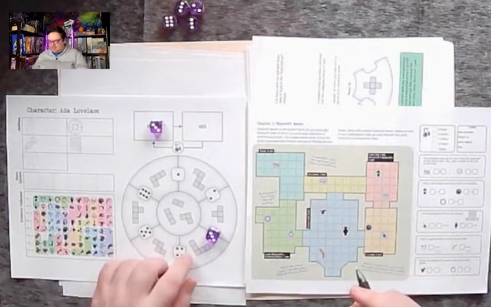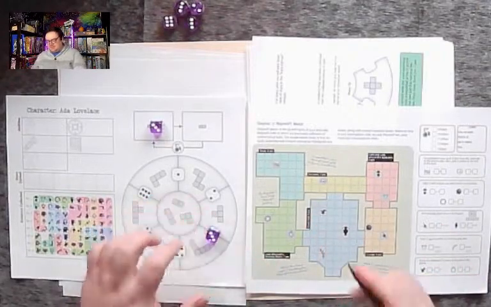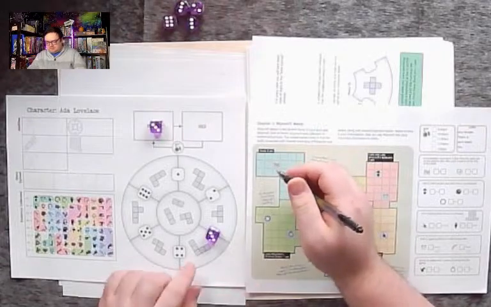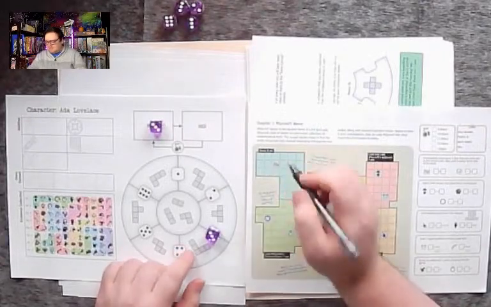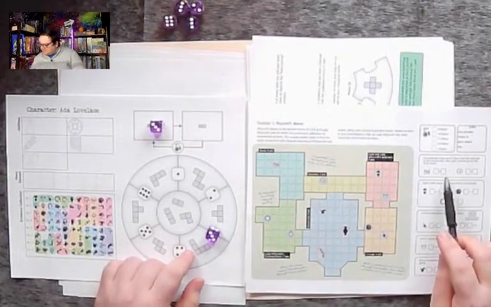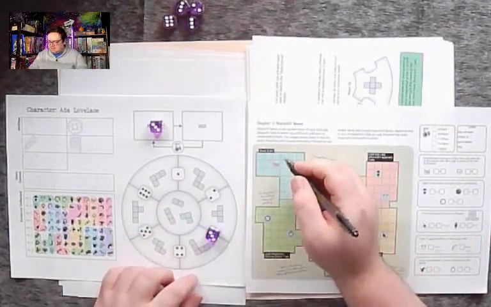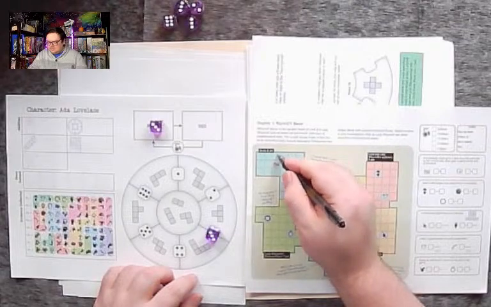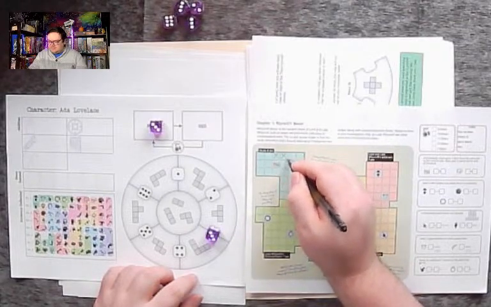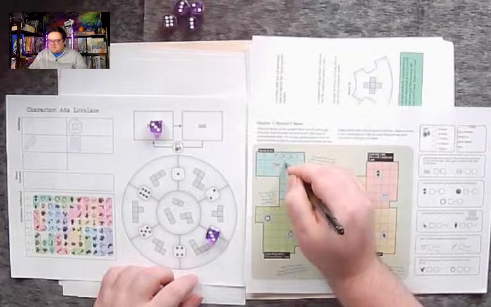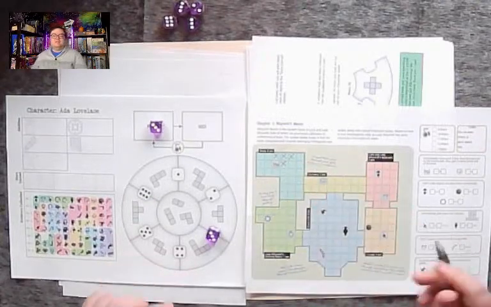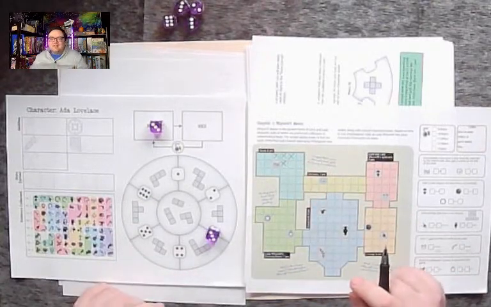So yeah, which shape seems best for this? I'm liking, I would like to unlock that. What does the abacus do? Oh, that lets me move 3 dice. I think this one, maybe. And I like to do X's. Maybe you like to color stuff in, or use colored pencils or stuff.